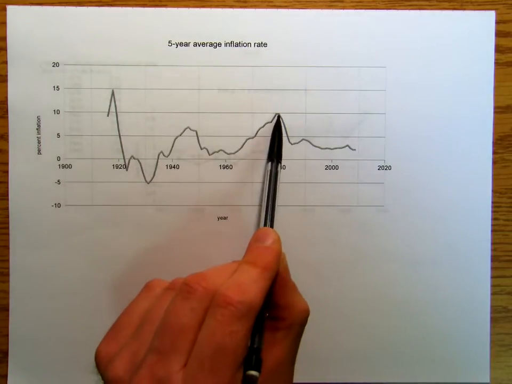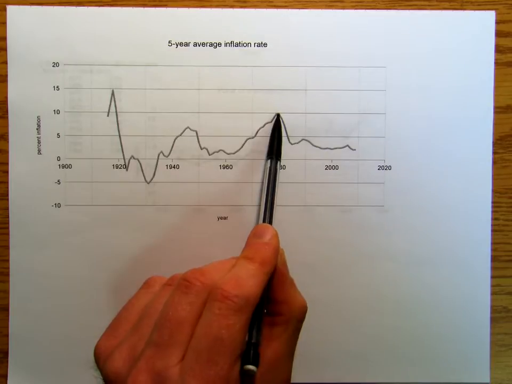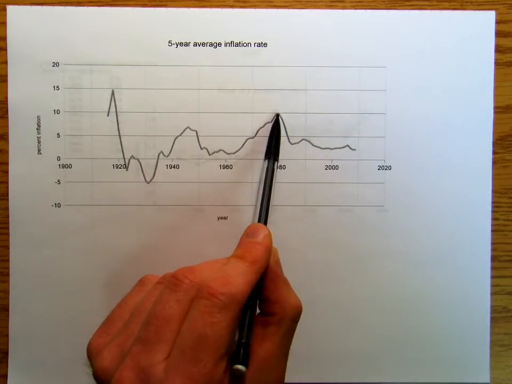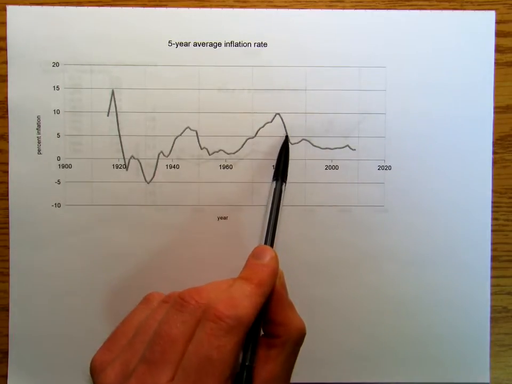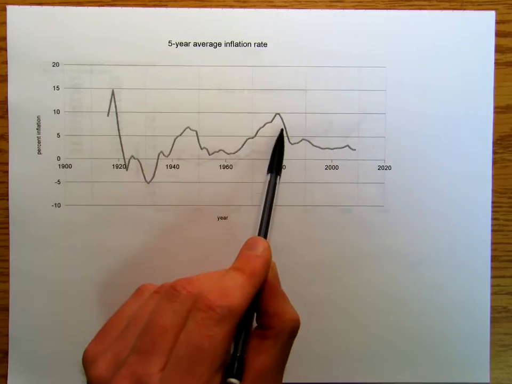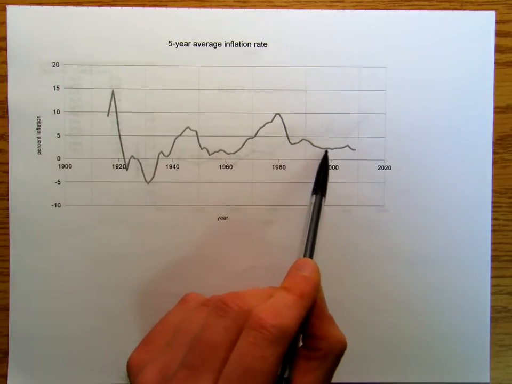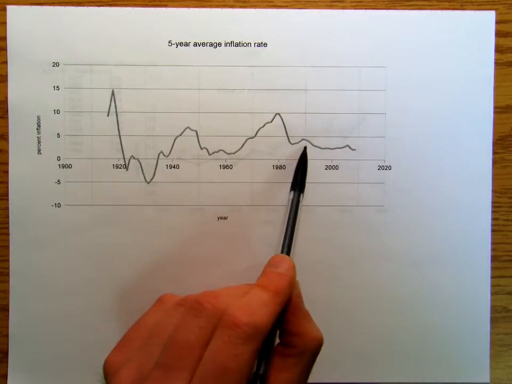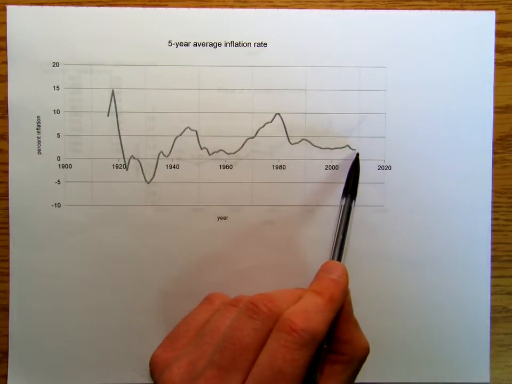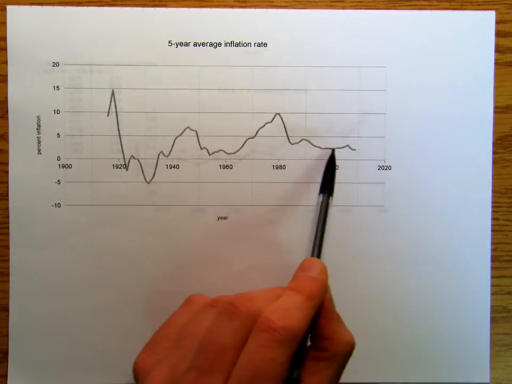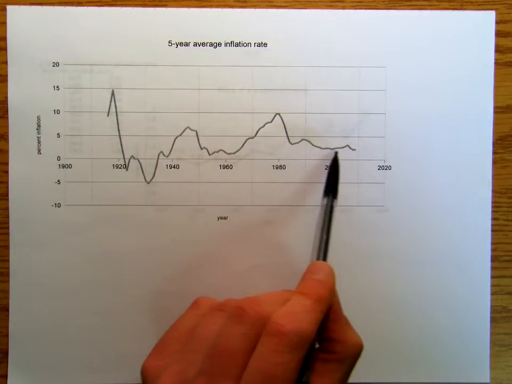Then prices were going up really a lot per year, 10% per year in 1980. Then prices continue to go up, but not as fast. And then through the late 80s through the 2000s, prices have been going up at a fairly steady rate.